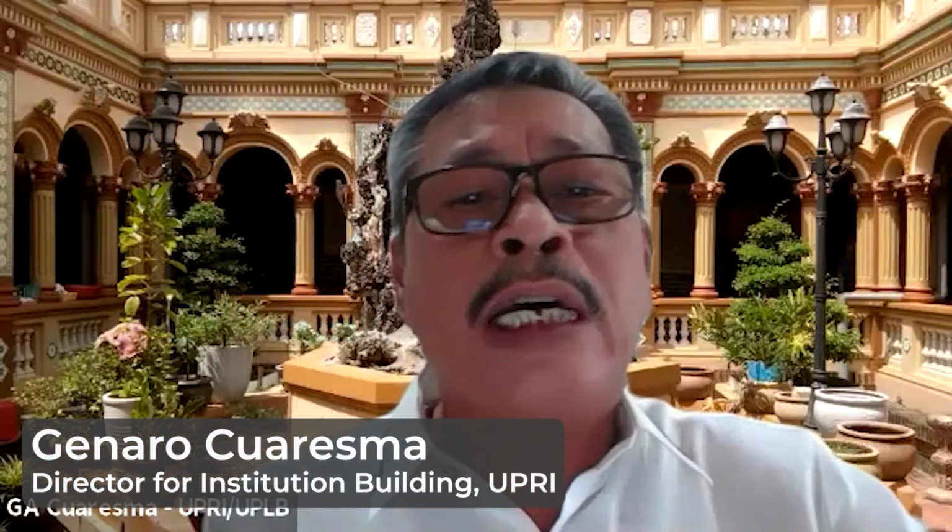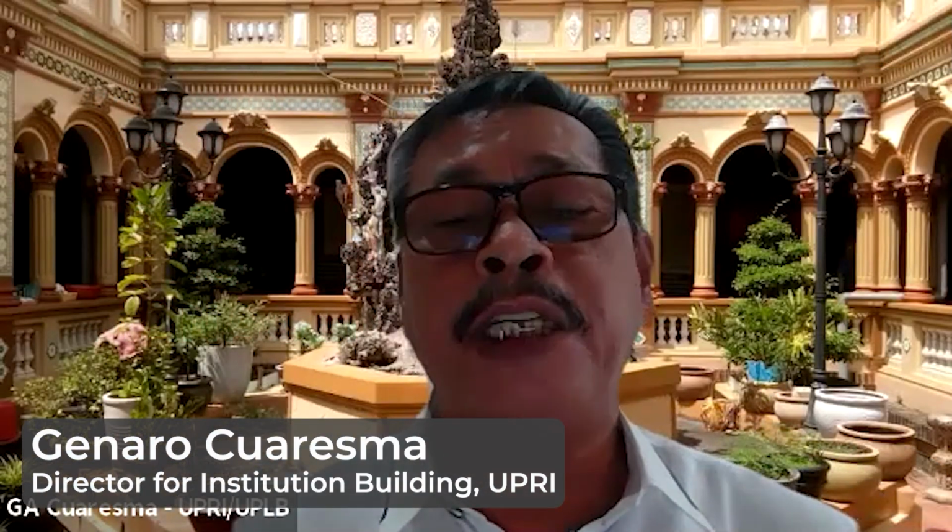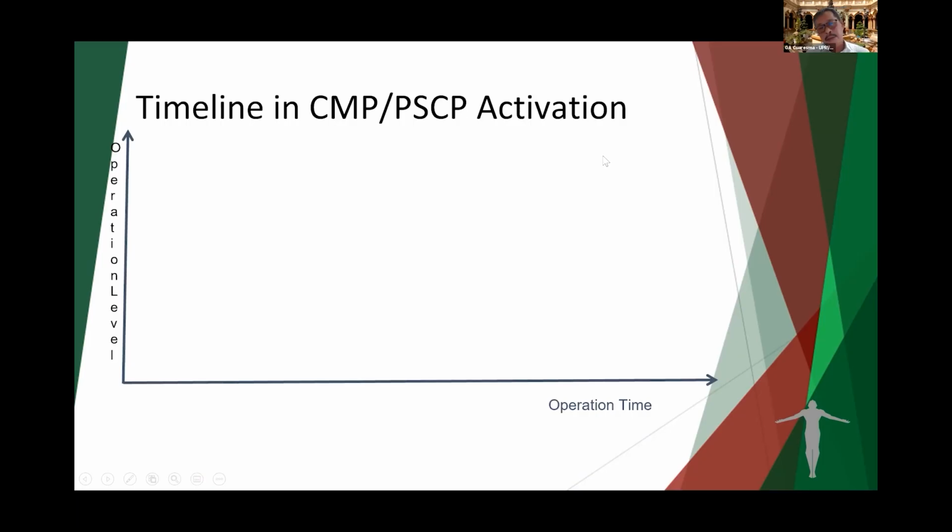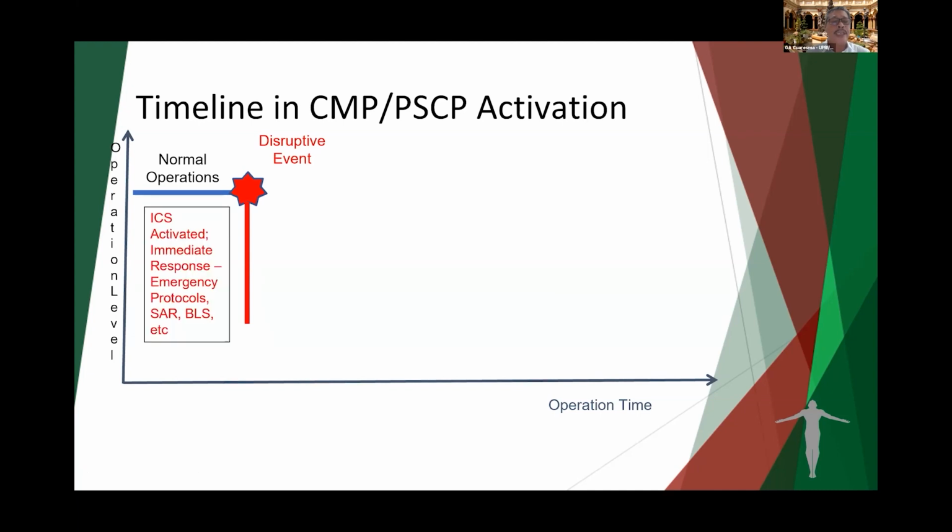Looking at the timeline for the activation of the crisis management plan, or in particular the public service continuity plan, which was mentioned by Dr. Herbosa, we see here a graph. On the horizontal axis is our operation time, and on the vertical axis, our operation level. So our normal operations are at this point. However, a disruptive event may happen, and so we have a downtime. And during this downtime, our ICS is activated.